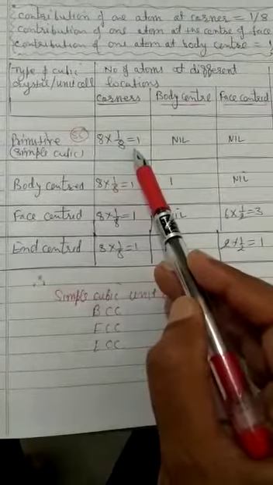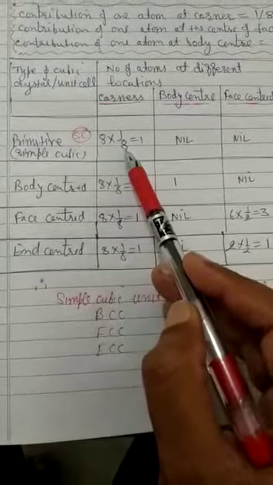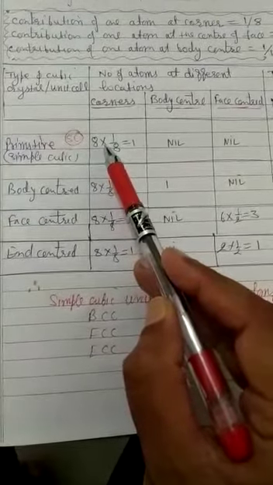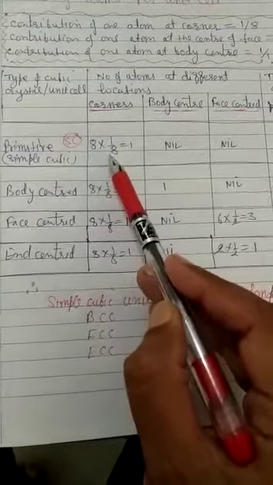Since the contribution of one atom at the corner is 1 by 8 and there are 8 corners, that means 8 atoms on 8 corners, each contributing 1 by 8. So 8 into 1 by 8 equal to 1. So at corners there is 1 atom.